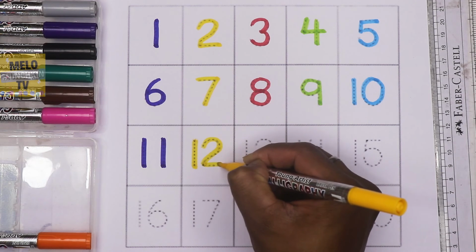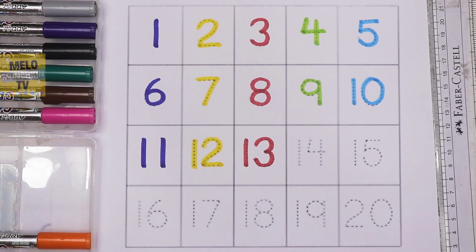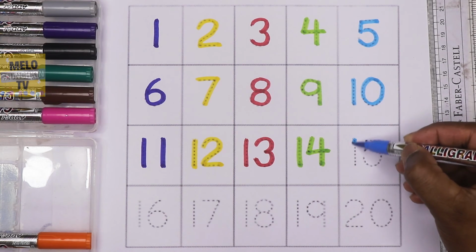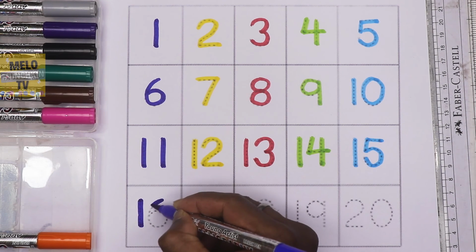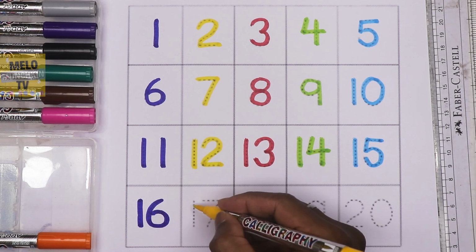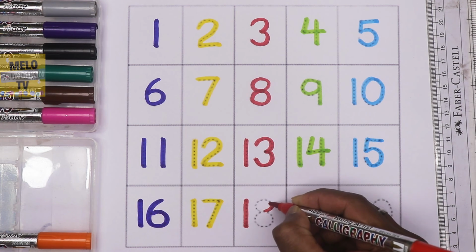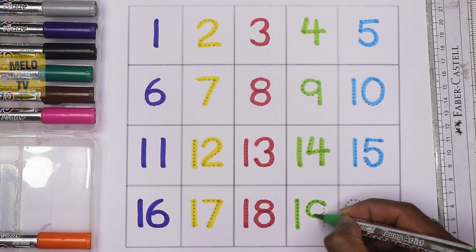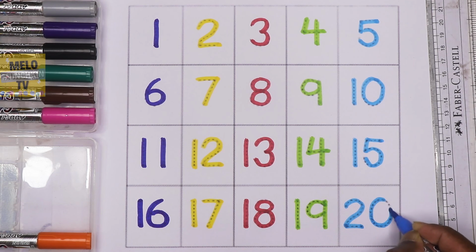12, 1 2, 12. 13, 1 3, 13. 14, 1 4, 14. 15, 1 5, 15. 16, 1 6, 16. 17, 1 7, 17. 18, 1 8, 18. 19, 1 9, 19. 20, 2 0, 20. So hence we have completed our numbers as well.